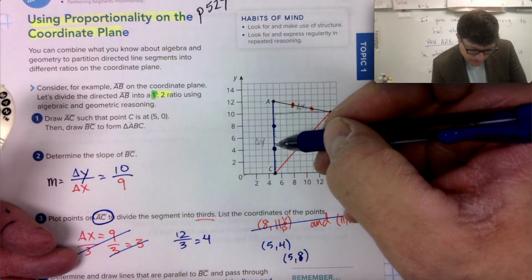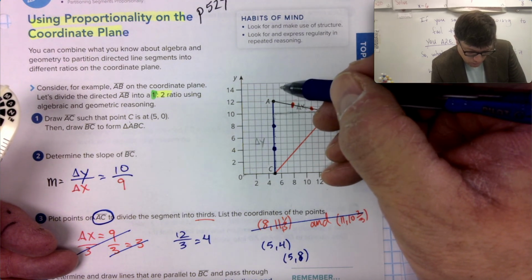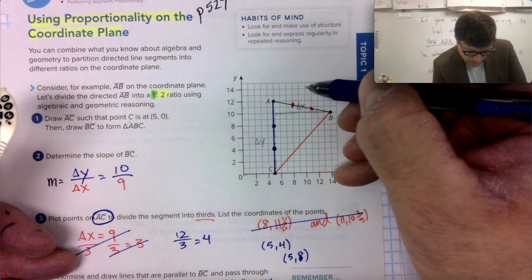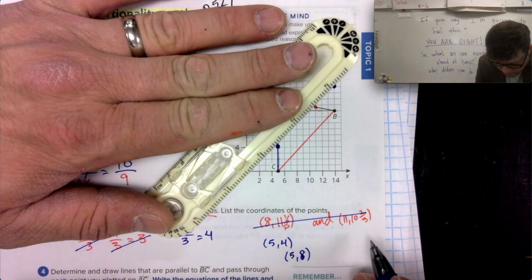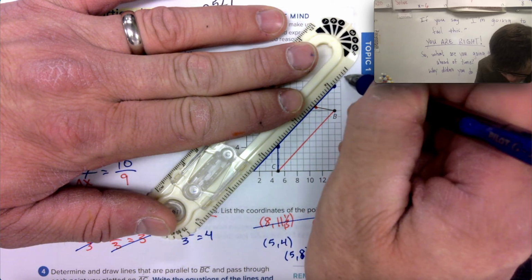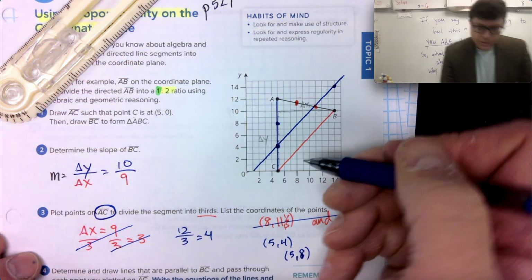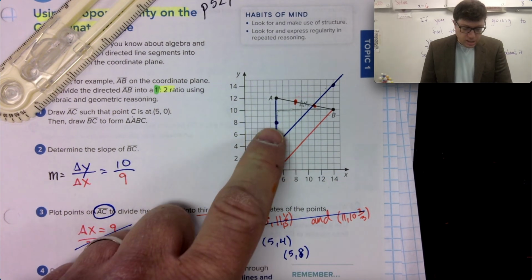So from 4, count up 10. 1, 2, 3, 4, 5, 6, 7, 8, 9, 10. Go over 1, 2, 3, 5, 6, 7, 8, 9. This is going to go right here. Okay, if I did it through the grid as accurately as I could, that is going to be the first point. Now this next one's going to be a little more challenging.